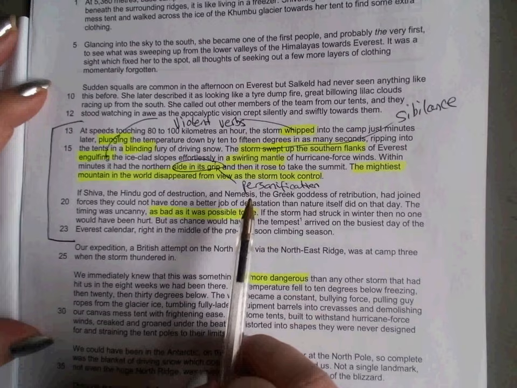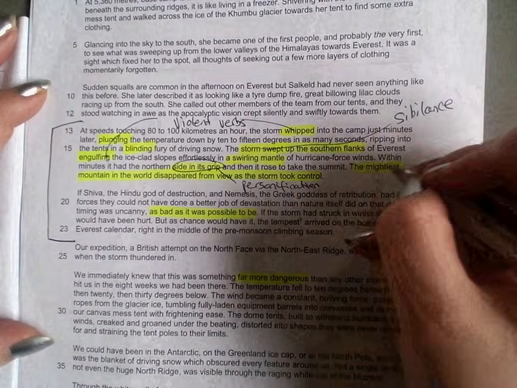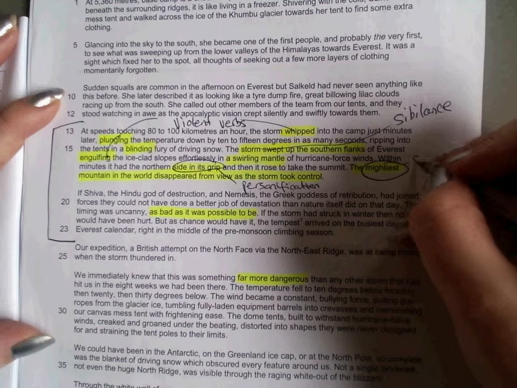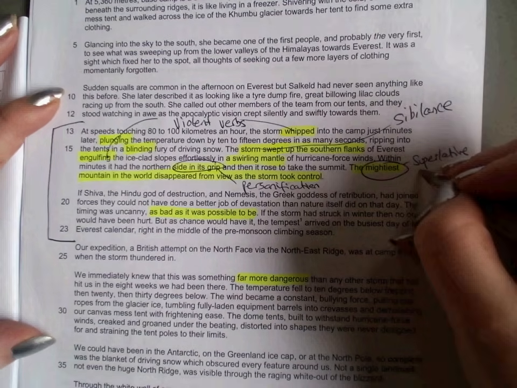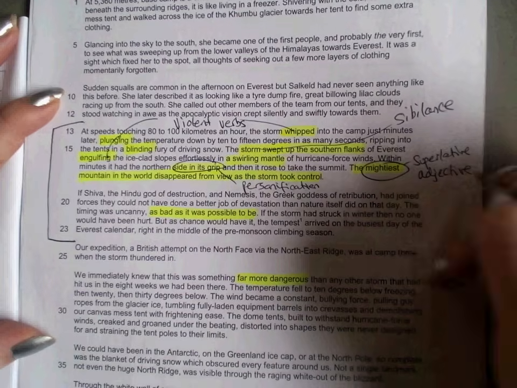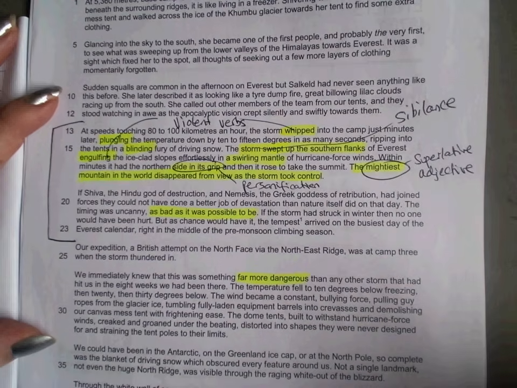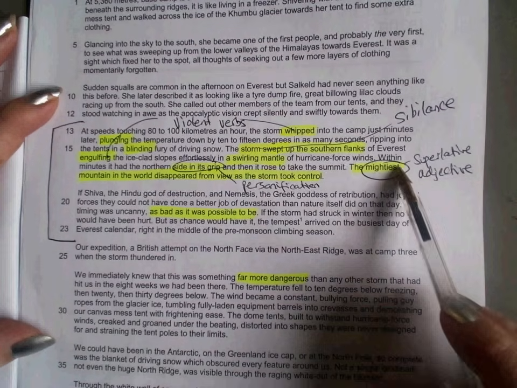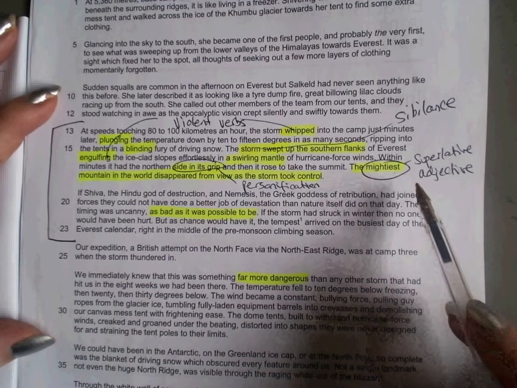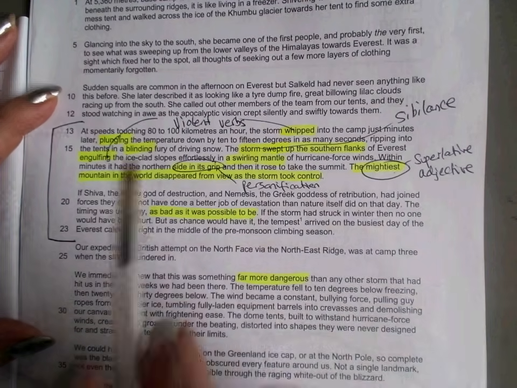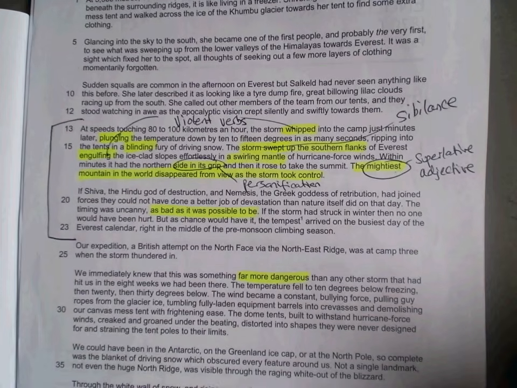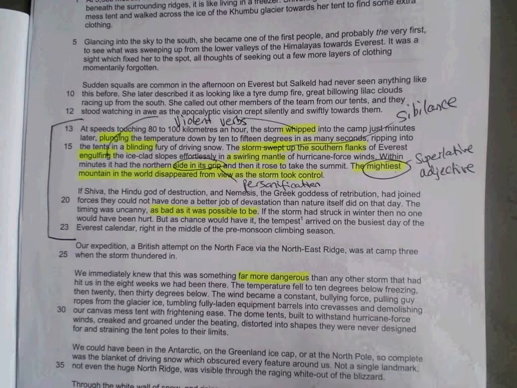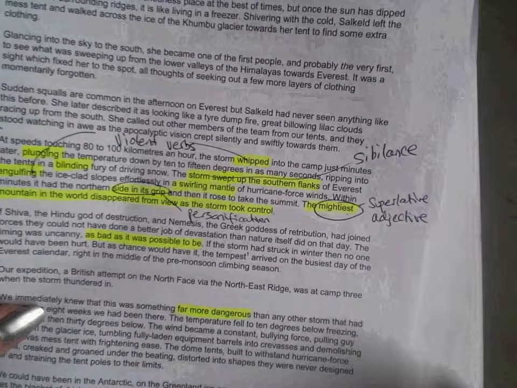That it's in a vice, it's captured it. And the mightiest mountain in the world disappeared from view as the storm took control. We've got here this adjective and we've got the superlative form of it. So we've got this superlative adjective. With describing words, you've got comparative ones, so things like the mightier. But the superlative means it's the most of something, the mightiest mountain. There's nothing more mighty, and yet it's still disappeared, hasn't it, because of this storm.